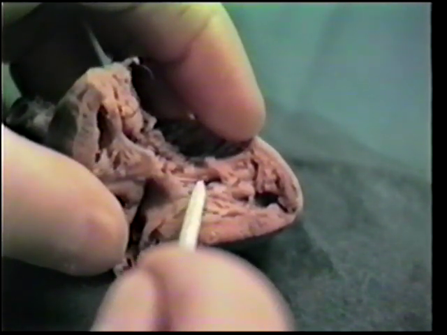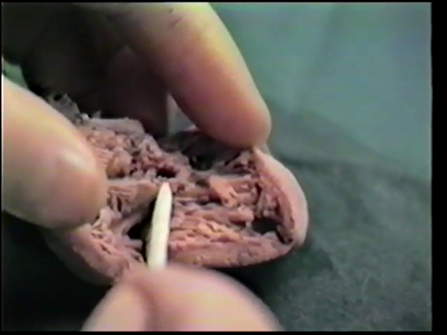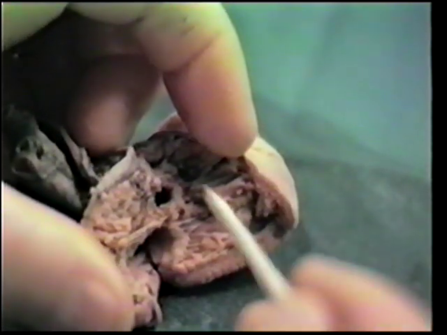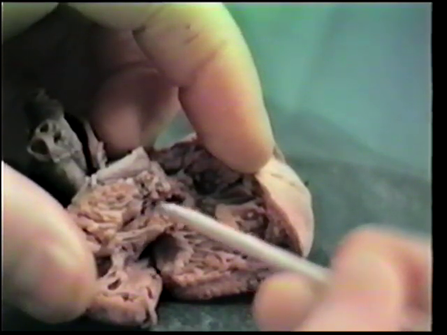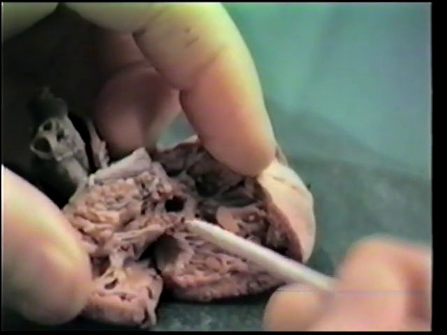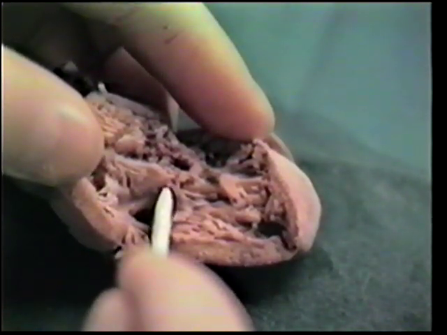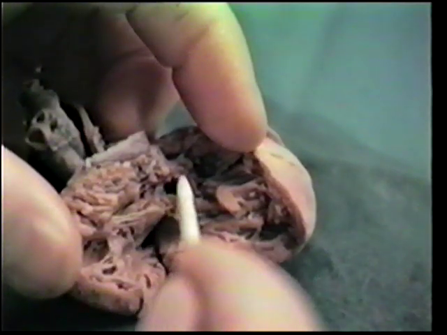And there, very nicely, you see the medial papillary muscle arising from the posterior limb of the septomarginal trabeculation. The effect of this muscle bundle reinforcing this posterior-inferior rim of the defect will be to protect the conduction tissue penetrating at this point.